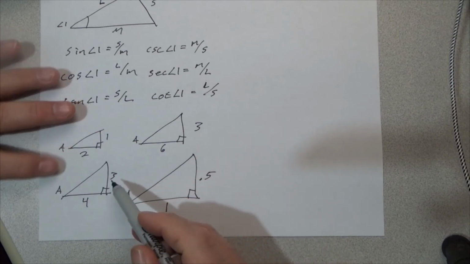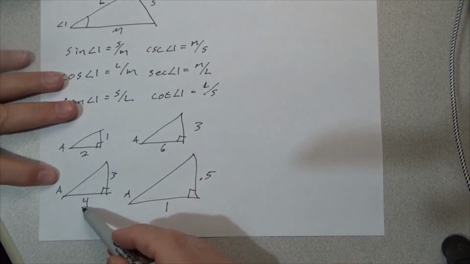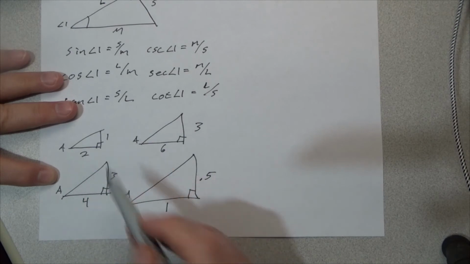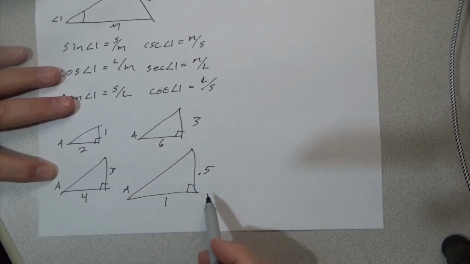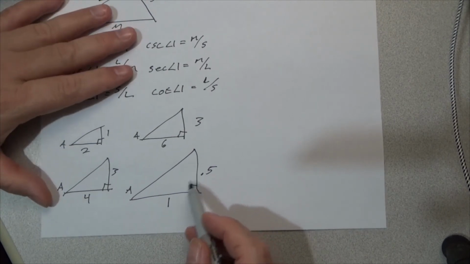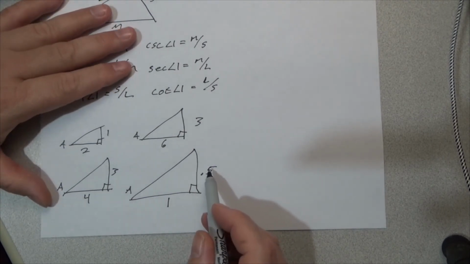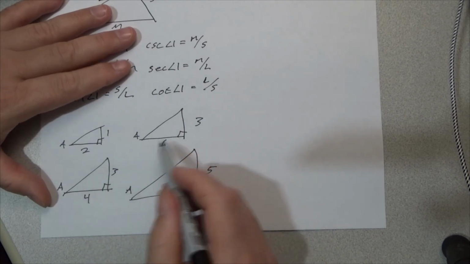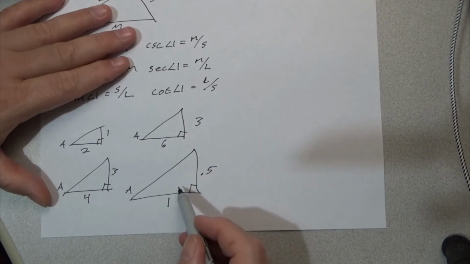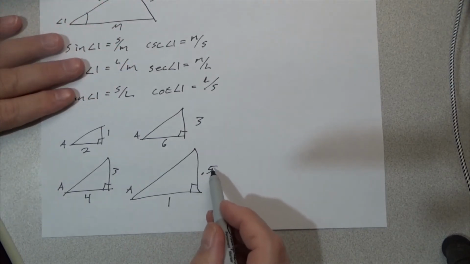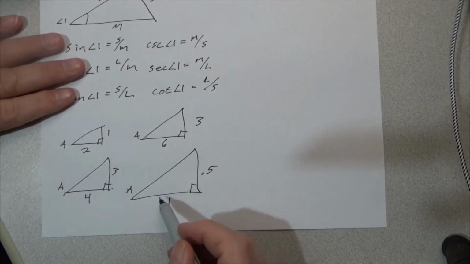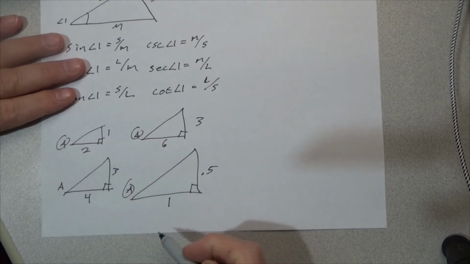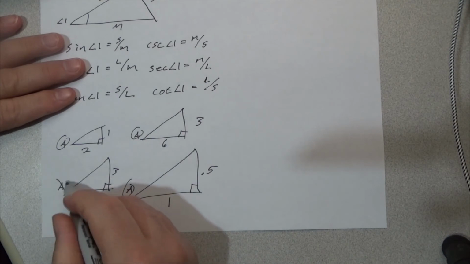Well, let's look at this one. 3 over 4. No. This angle A is not the same as these two angle A's. Well, let's look at this one right here. 0.5 over 1. Yes, this is a 1 to 2 ratio. 1 to 2, 1 to 2. So all three of these are 1 to 2 ratios of the opposite over the adjacent. So therefore, this one, and this one are all the same. This one is something different.